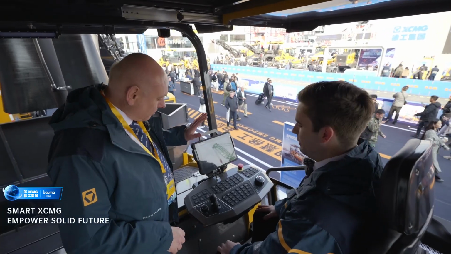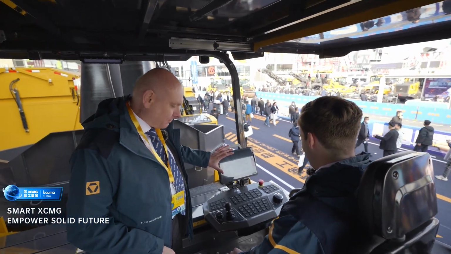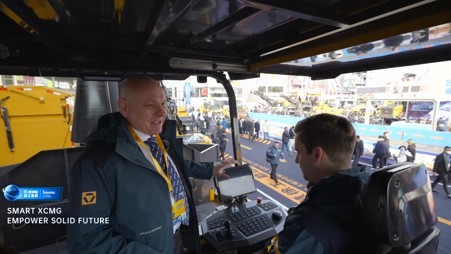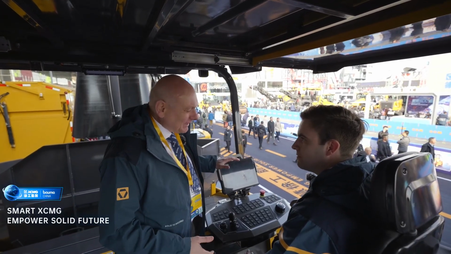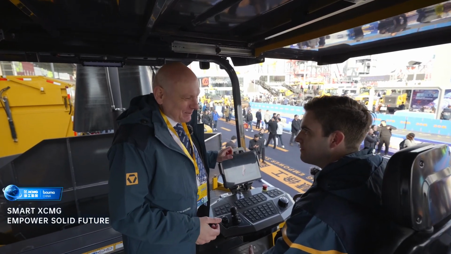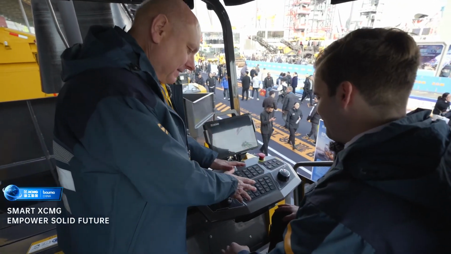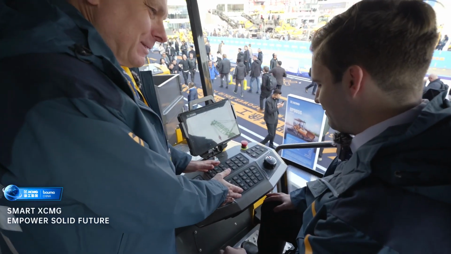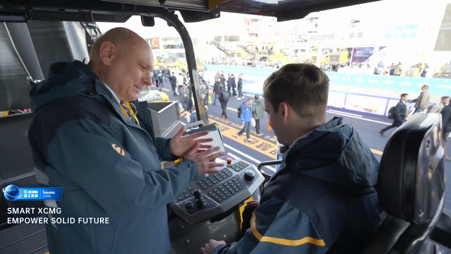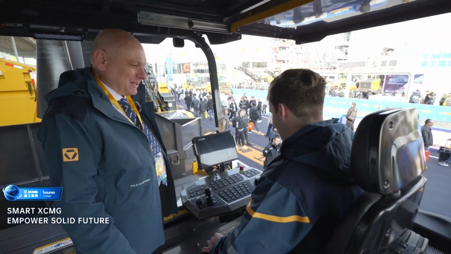Sounds great. So this is a very intuitive operated machine. I don't want to tell it, but you don't necessarily need an operator's manual. This is a self-explaining screen. The symbols are easy to learn within 5 minutes. If we go through every button, you will memorize it, and then you can operate the machine.